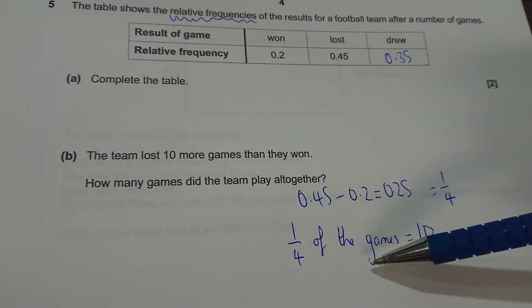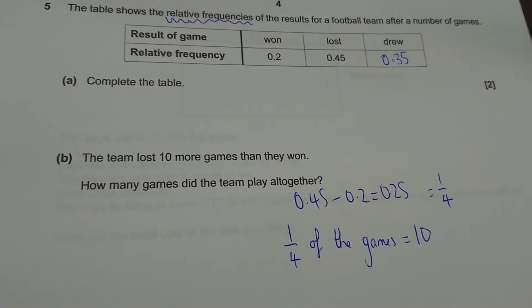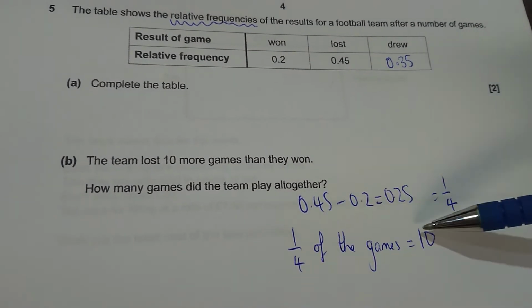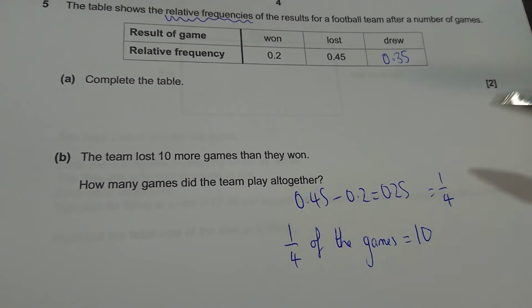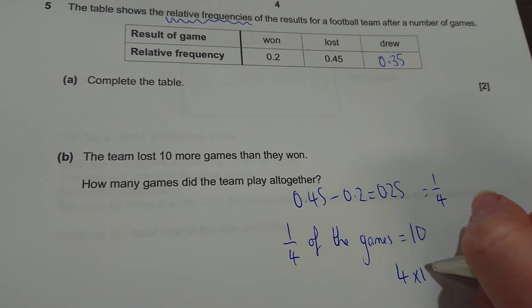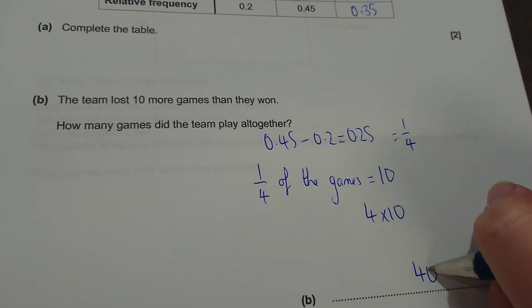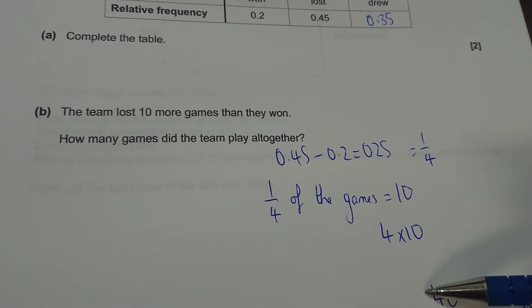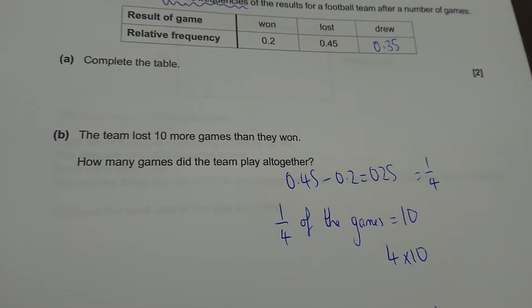So in order to work out how many games there were, I know that 4 quarters makes a whole one. So I would need to do 4 lots of 10 to work out then what a whole one would be. So 4 times 10 is 40. So it must mean then that they played 40 games in total.